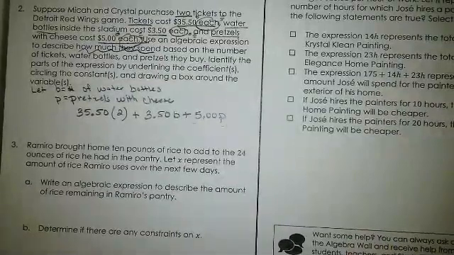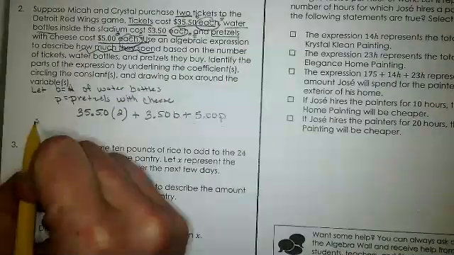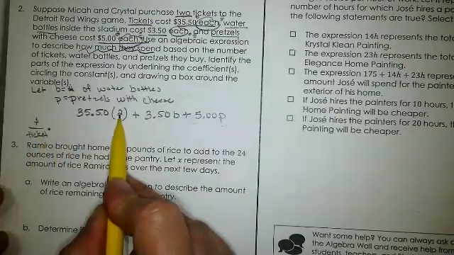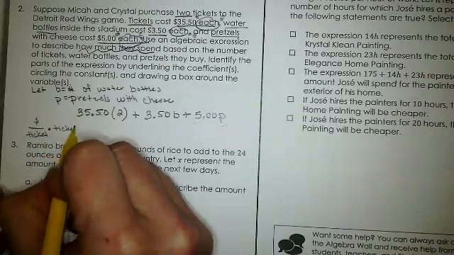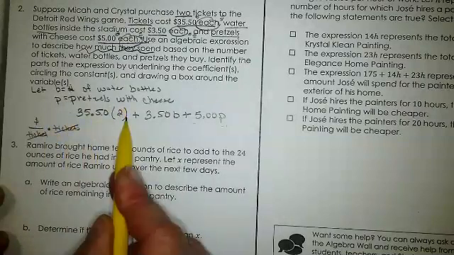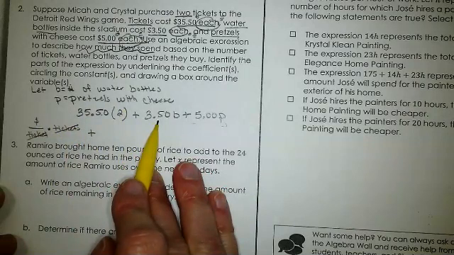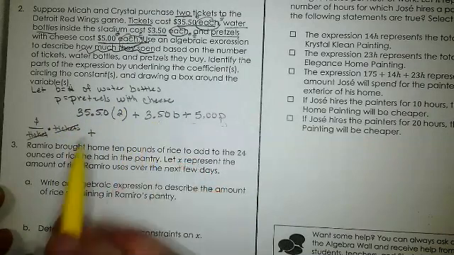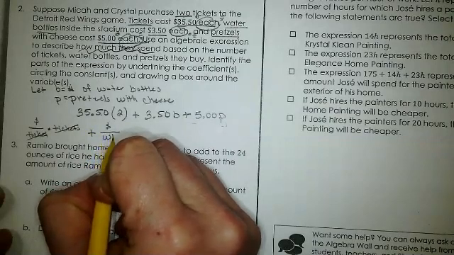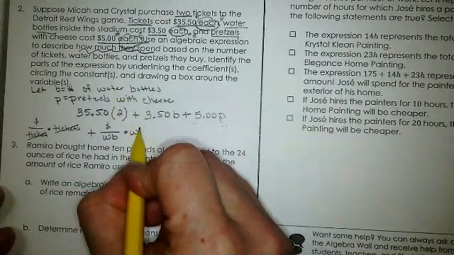And let's take a quick look at our units and make sure this is working out for us. So the $35.50 was so many dollars per ticket. And we multiplied that by 2 tickets. So I have ticket in the denominator, ticket in the numerator. They're going to cancel, so this piece is in dollars. Plus, this was $3.50 for a water bottle. So that was dollars per water bottle times B, the number of water bottles.